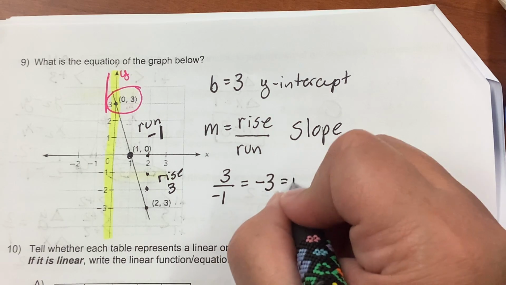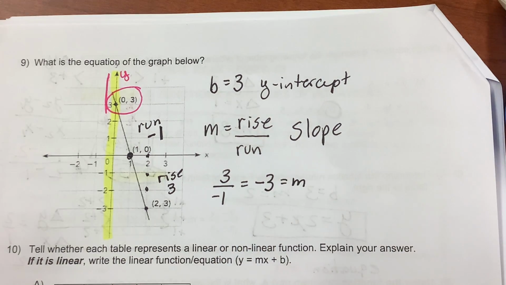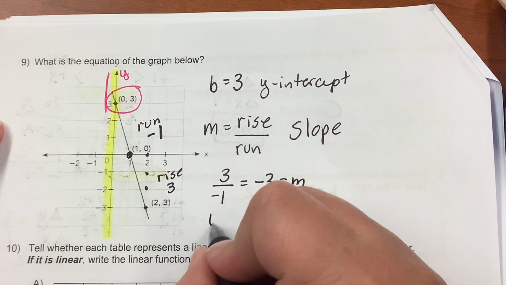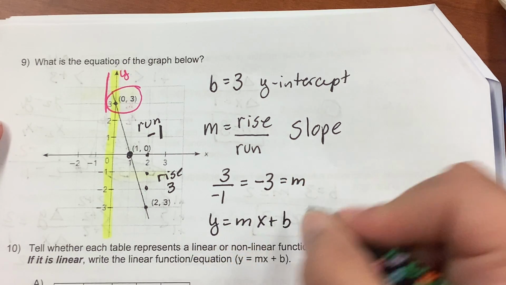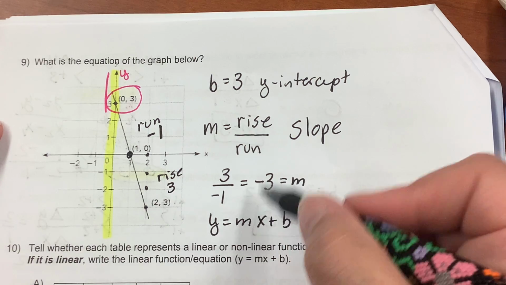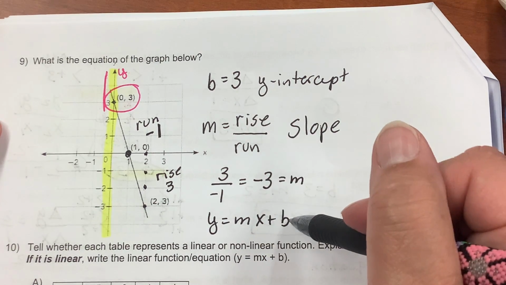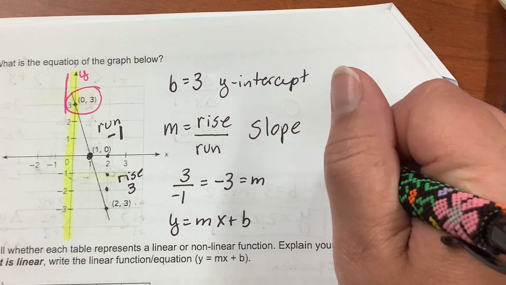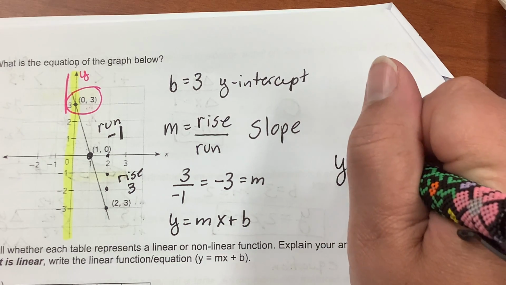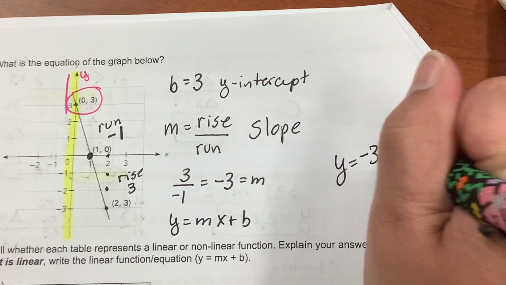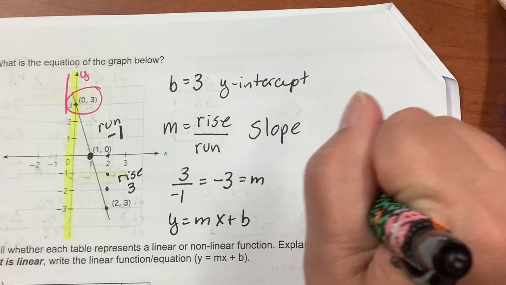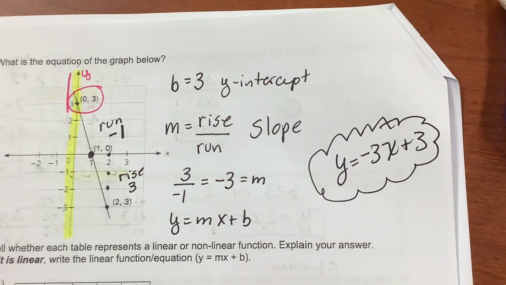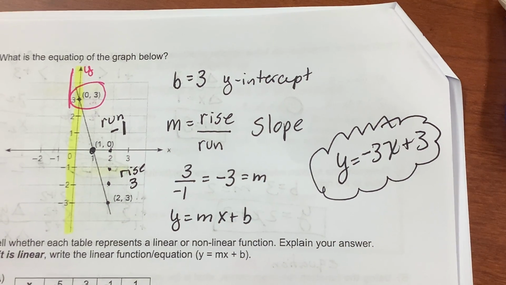So that's the m. y equals mx plus b. I'm going to replace the m with negative 3 and the b with positive 3. And I end up with the equation y equals negative 3x plus 3. y equals mx plus b, y equals negative 3 for m, and positive 3 for b.